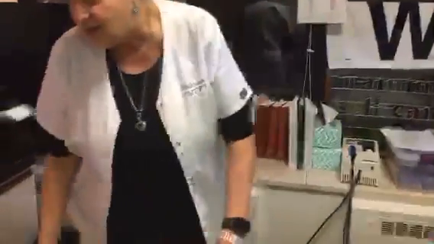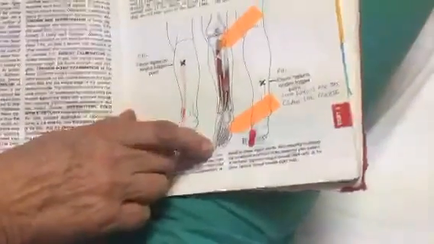Okay. So here's our muscle that we're working with, and here it is. It's going to come down, and then behind the inside of the ankle, and then down to each one of the toes. So I'm going to go ahead and treat it a little bit while I'm stretching it.